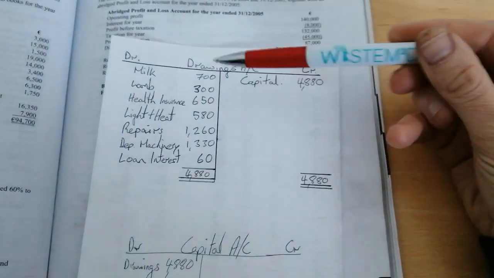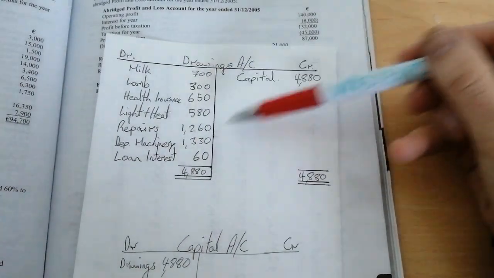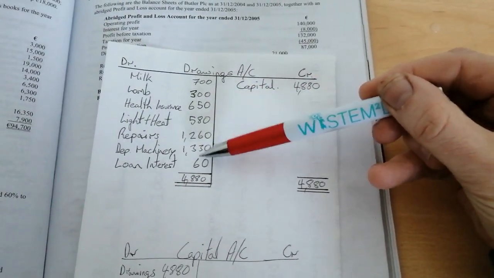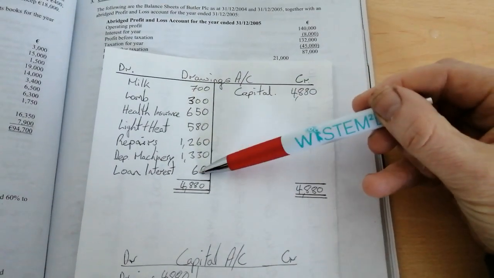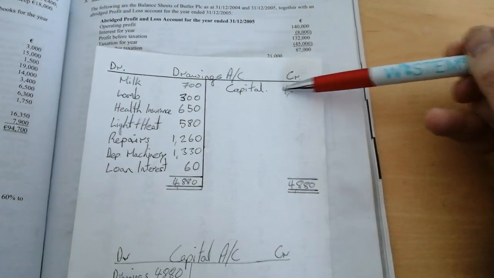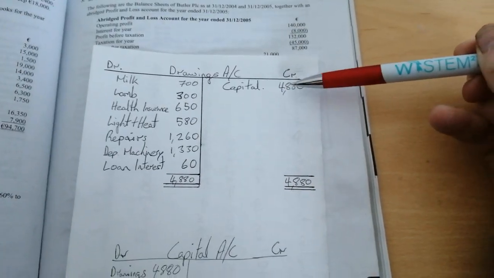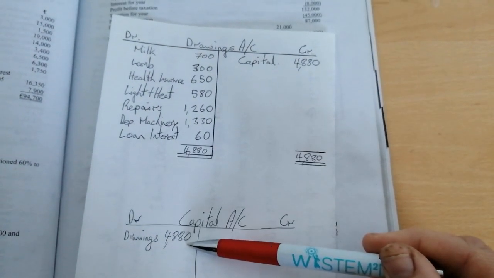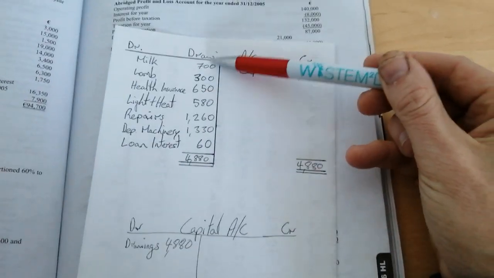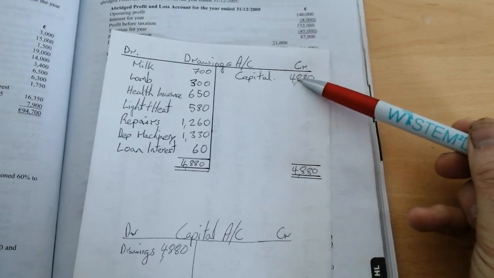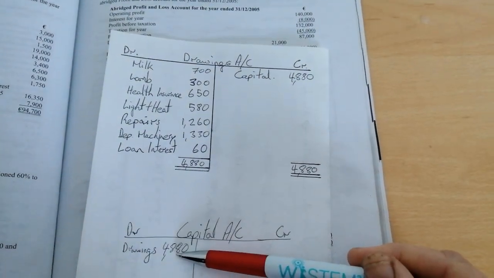Okay. And here, when we do finally come to do the drawings account, when we put all our information in here, this is all the stuff that the farmer took from the farm business during the year. What we do is then we balance it against capital, or in other words, we say, well, that's all the money taken out, so we reduce our capital by that total amount. That's 4880 is what all of this adds up to. So if you like, the double entry against this is with the capital account, and that balances.